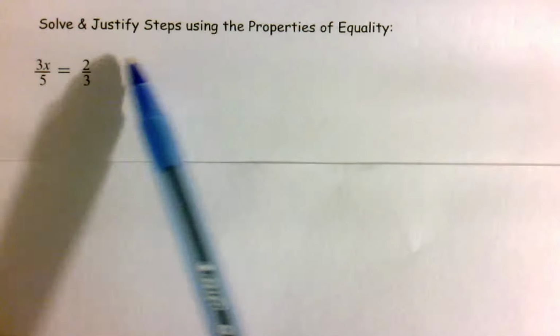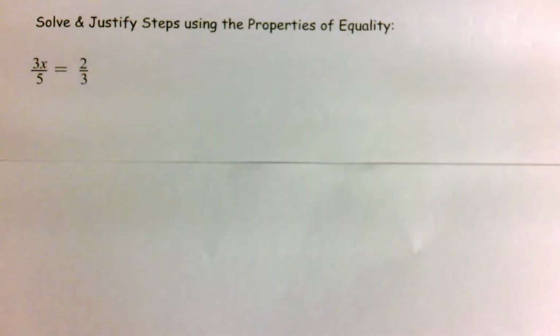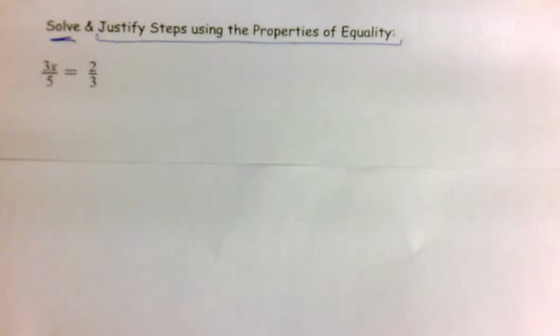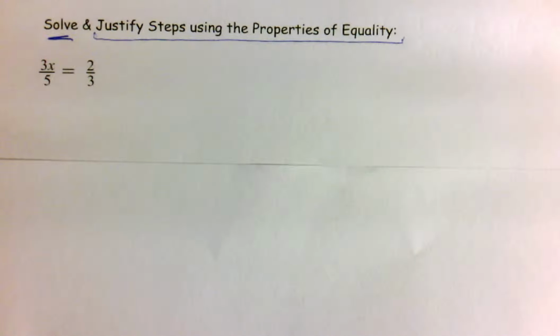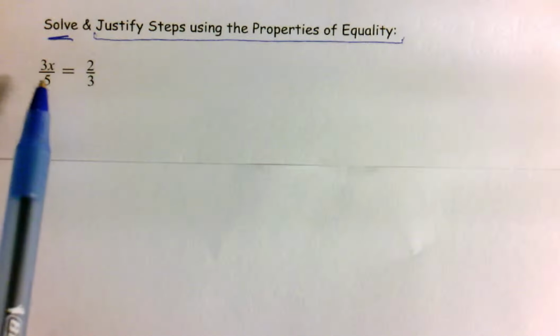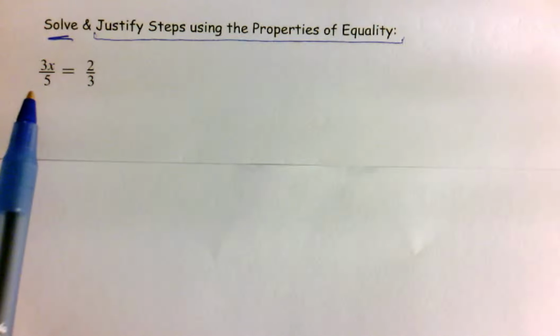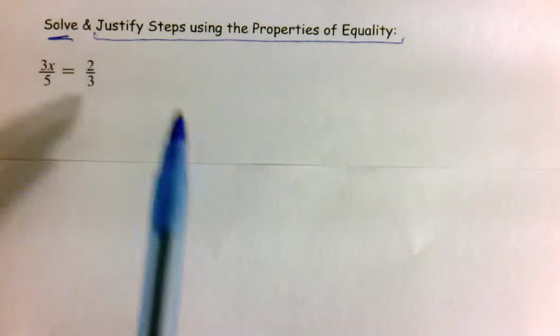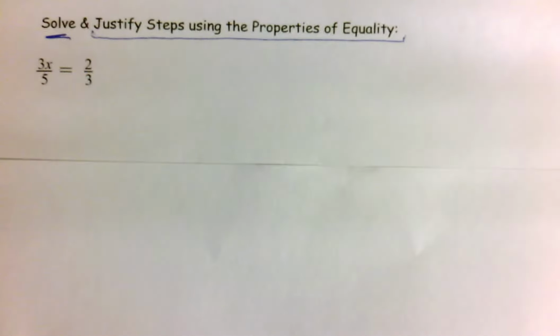So we're asked to solve and justify steps using the properties of equality. Here we need to do two things. We need to solve the equation, and we also need to justify our steps using the properties of equality. So we have two requirements in order to answer this question. I'm looking at my first equation here, and it looks like I have an equality between two ratios, which means I can use cross multiplication. But I need to be able to justify why exactly I can do that.